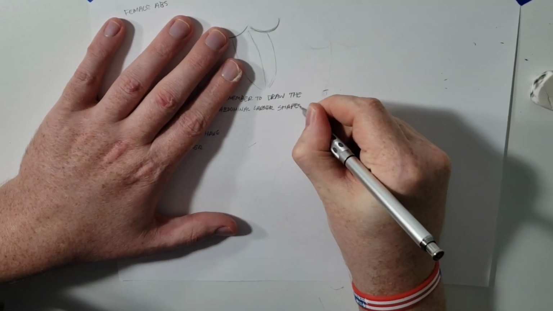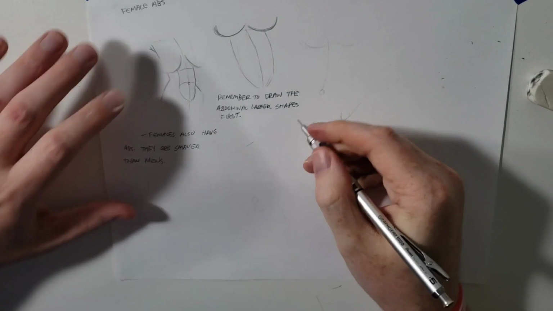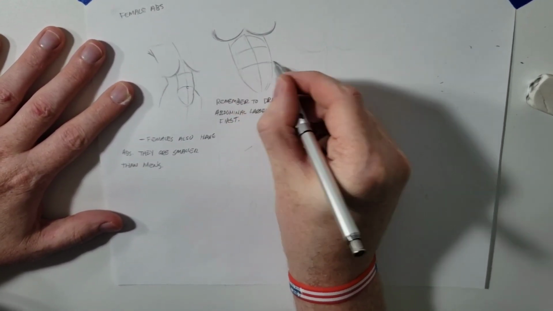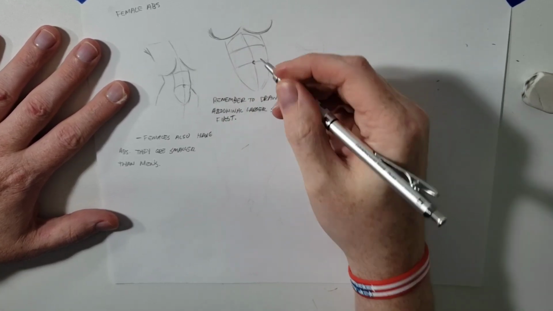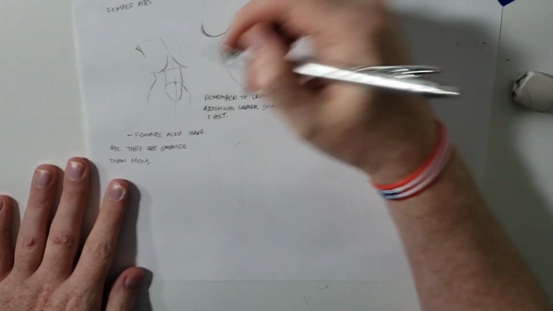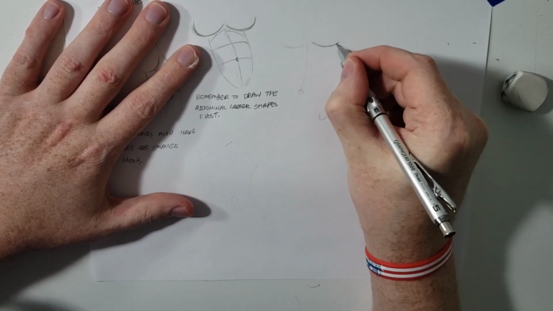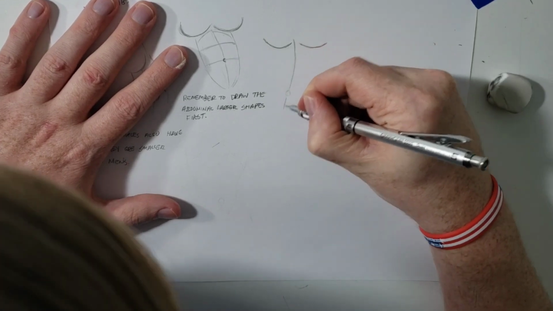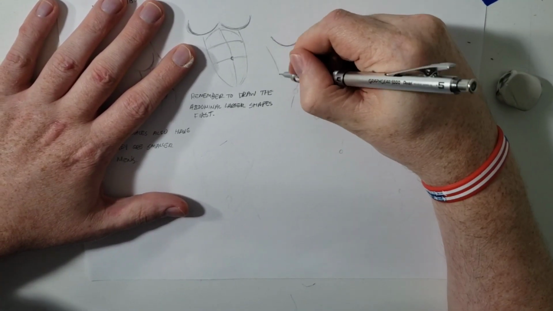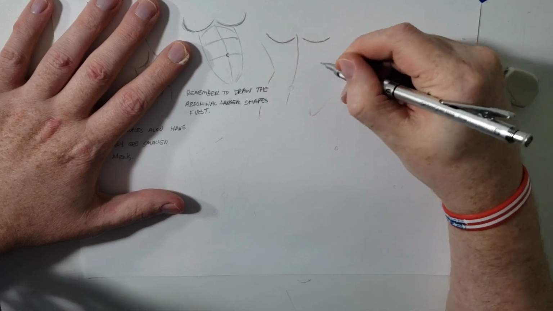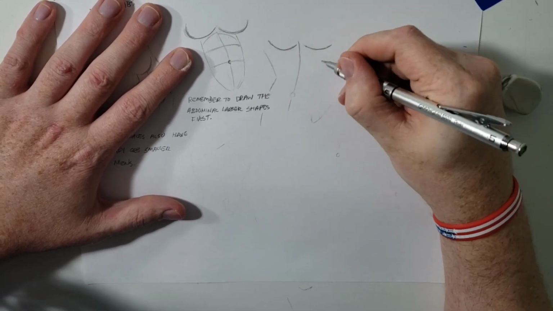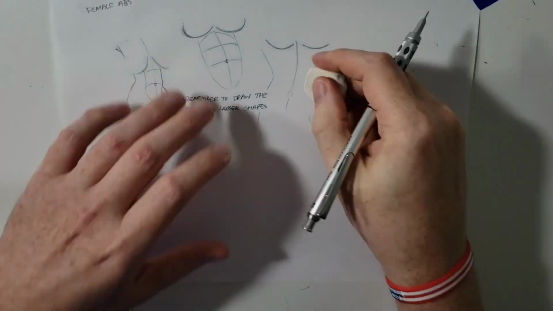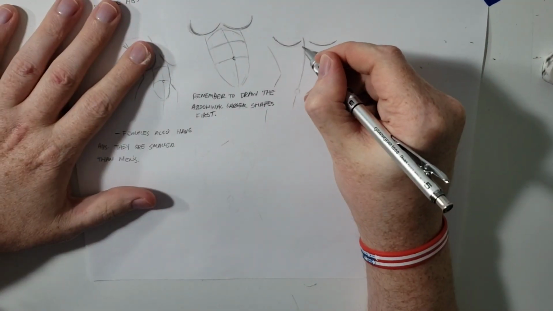And I'm saying just remember to draw the abdominal larger shapes first. That'll help you get them established. So remember that the belly button goes in the very center, in between the second and third ab section on both men and women. So here I'm just drawing another example.